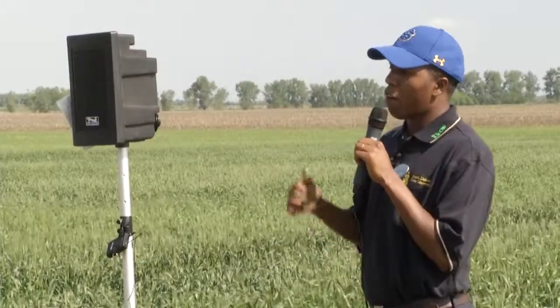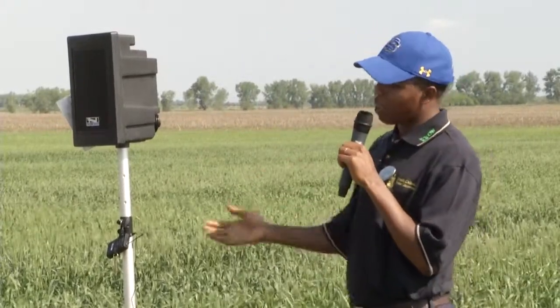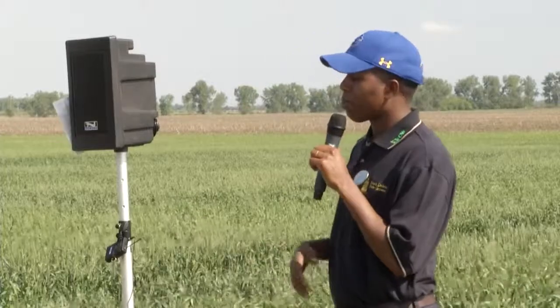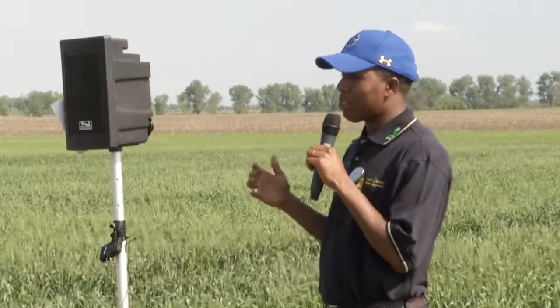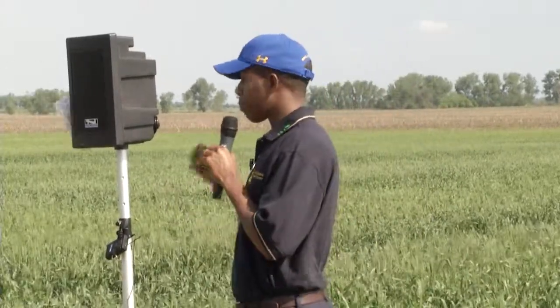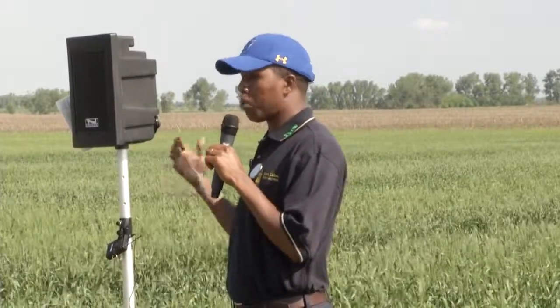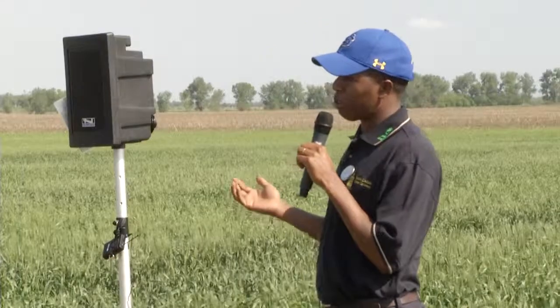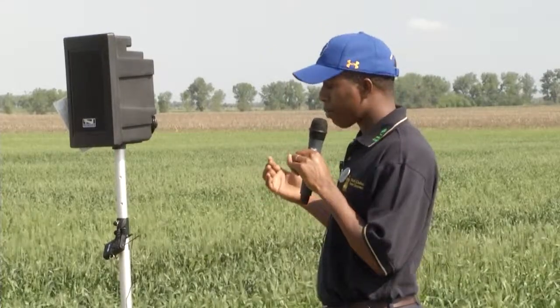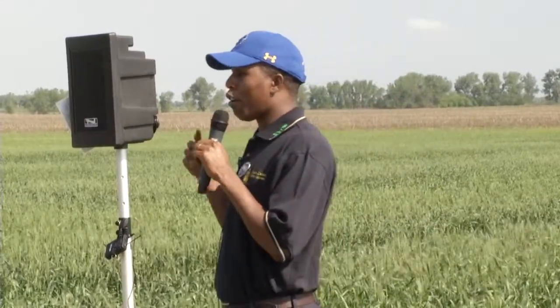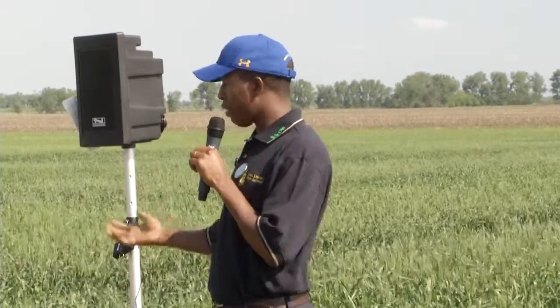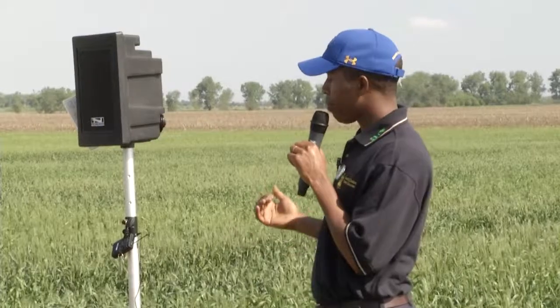Now, when we come to foliar diseases, this is where we have tan spot, spot blotch, and rust diseases. Those diseases can impact yield, okay? And fungicide protection can help save some bushels of wheat. But here comes the problem of applying a fungicide when there's not a significant disease present in the field.